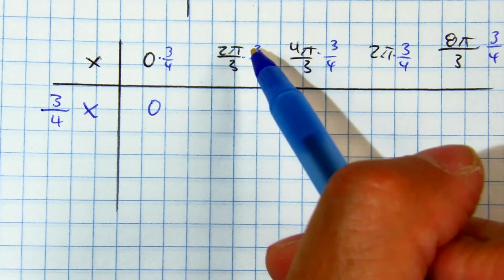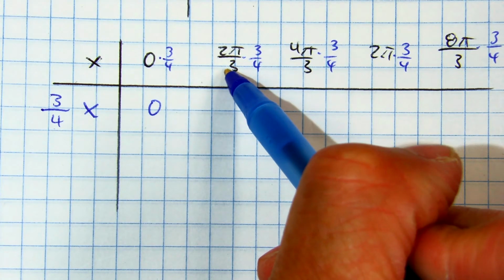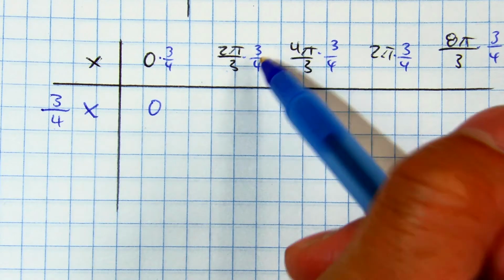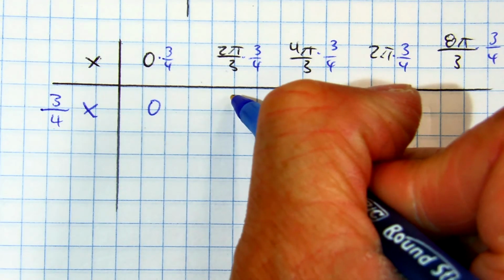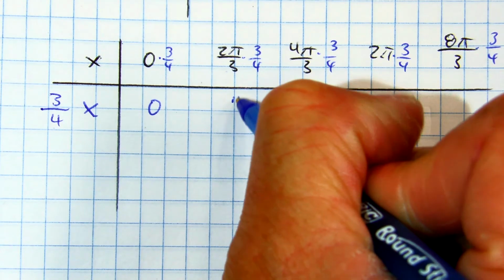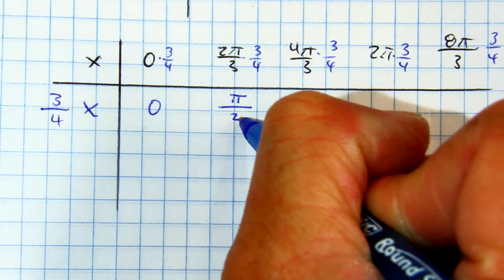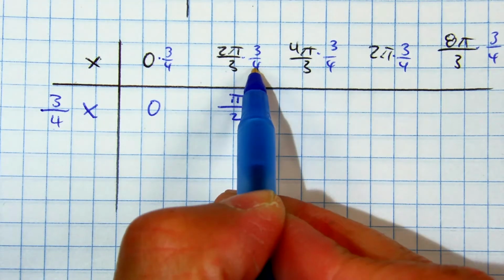If I cancel my 3's, I get 2 pi over 4, or 2 pi over 4 reduces to 1/2, or pi over 2. Right? That's 6 divided by 12, and 6 twelfths reduces to 1/2.